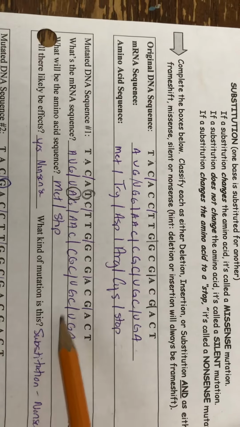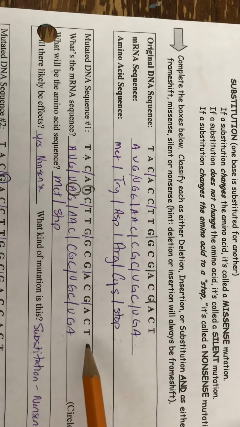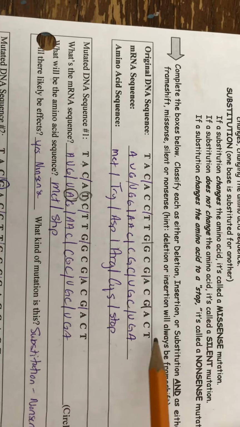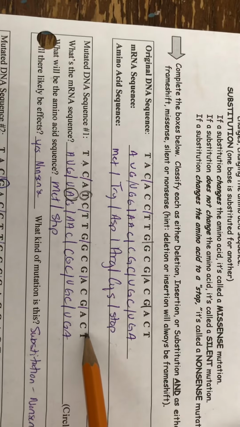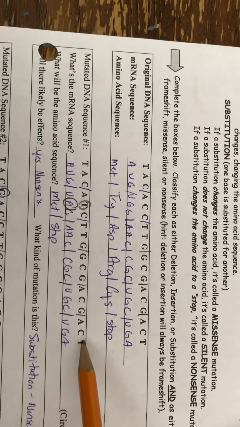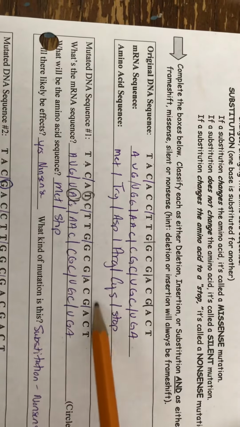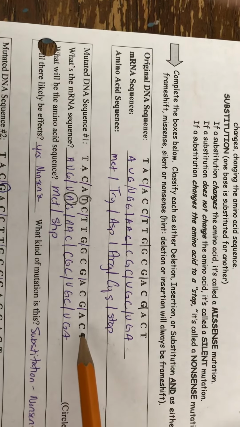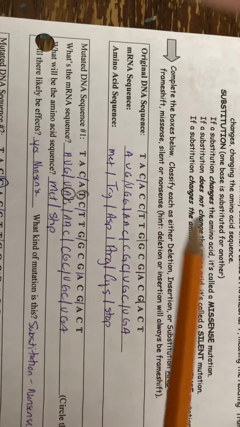Now, this first example here, mutated DNA sequence number 1, I'm going to give you a little hint. If this DNA sequence had an extra letter than the original, that's a big clue to me that it's an insertion. If it was missing a letter, it had one less letter than the original, then that would be a big clue to me. This is the deletion. This particular sequence has the same number of letters as the original. So that's a huge clue that this one is a substitution. And I just need to figure out where.